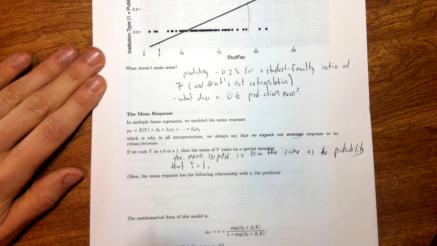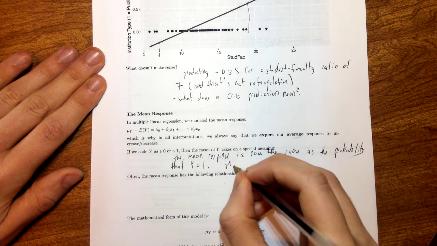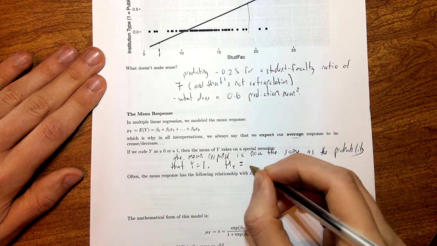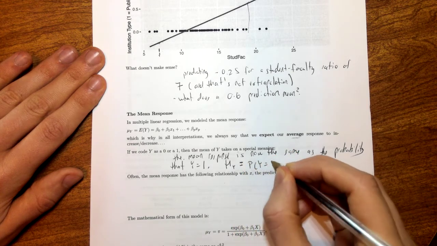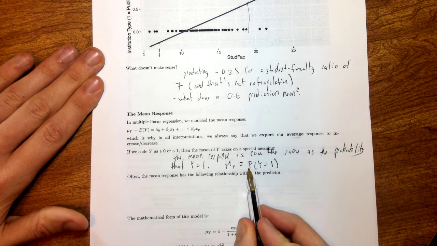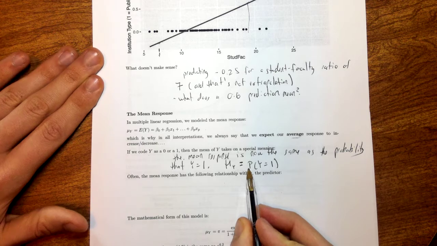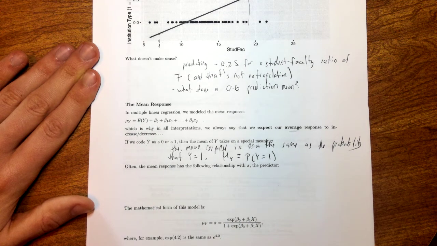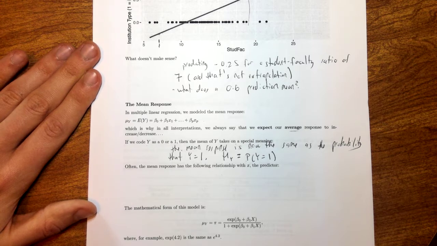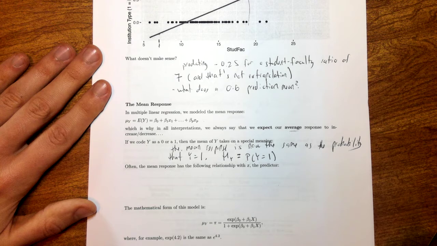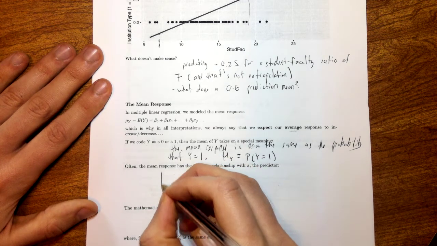In other words, if we wrote that out in symbols, our mean response for logistic regression is going to be equal to the probability that y equals 1, where I'm using this shorthand notation, capital letter P, to mean probability. Often our mean response in this setting has this relationship with x, our predictor.